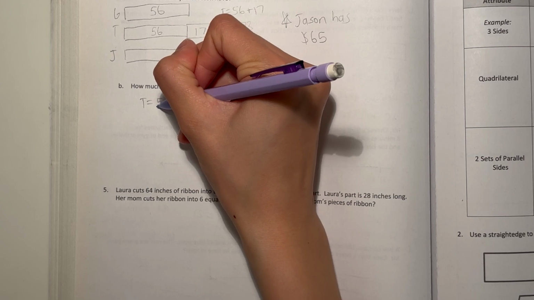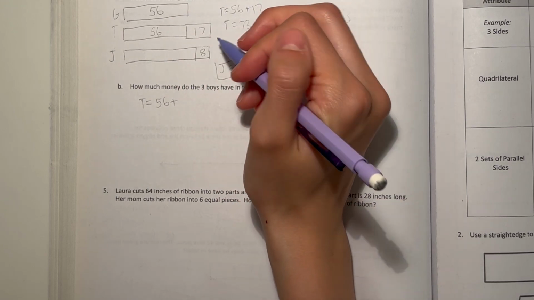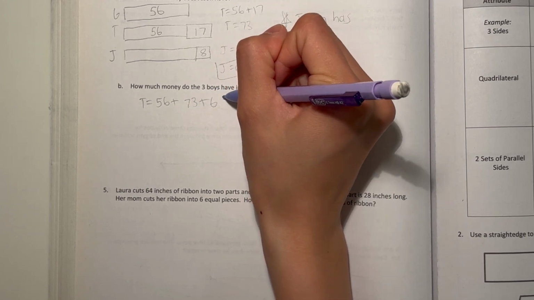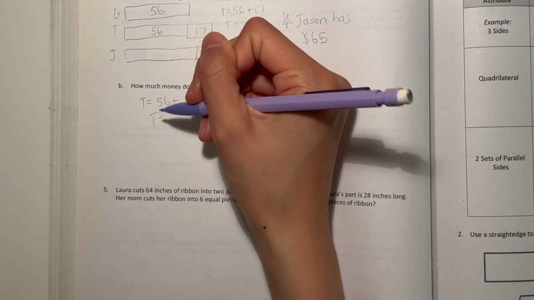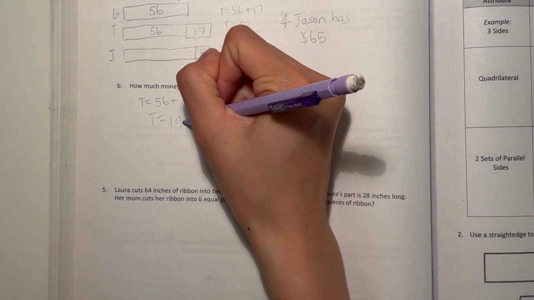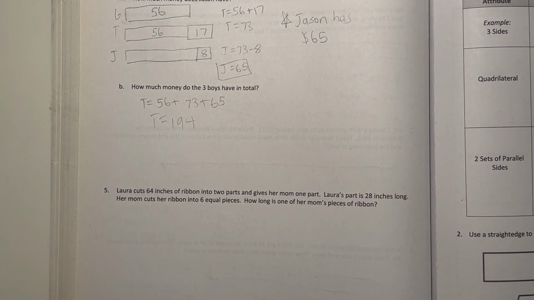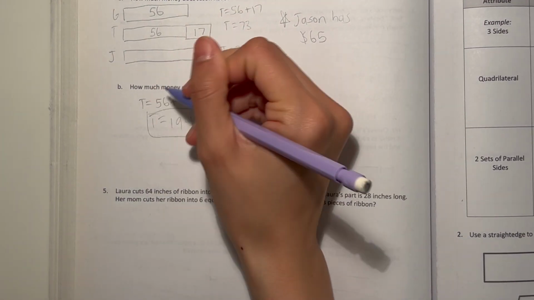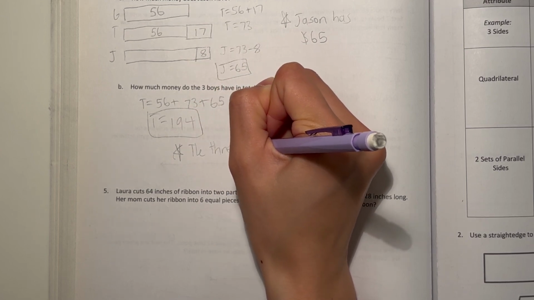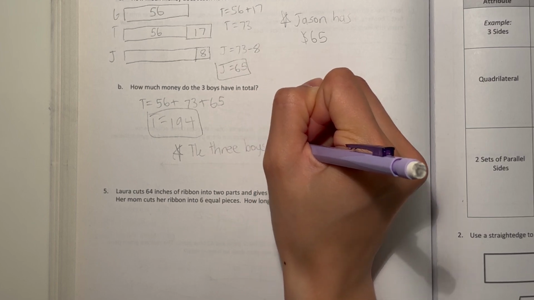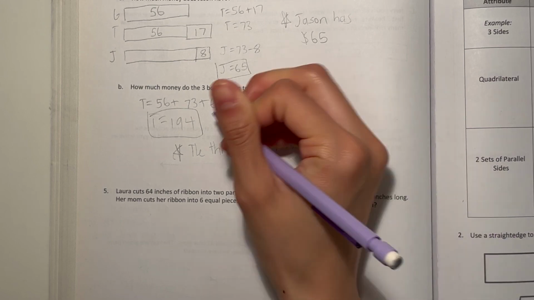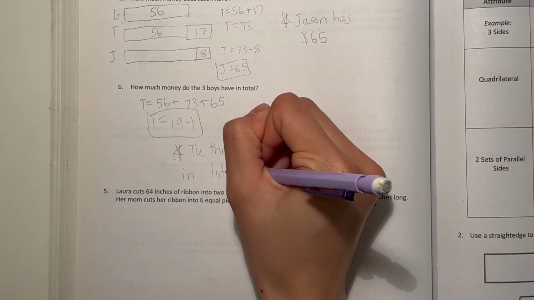So Greg has 56, Tom has 73, Jason has 65, then T would be 56 plus 73 plus 65, which is 194. So the 3 boys have $194 in total.